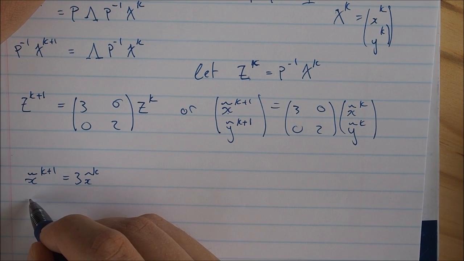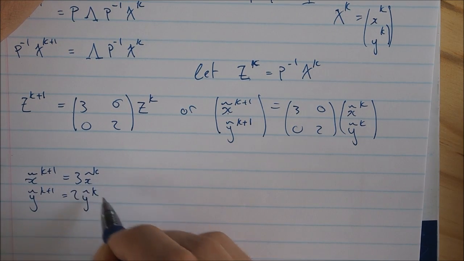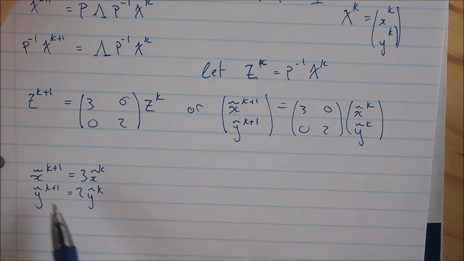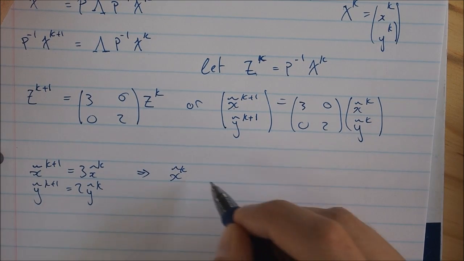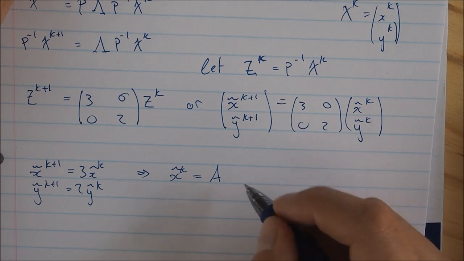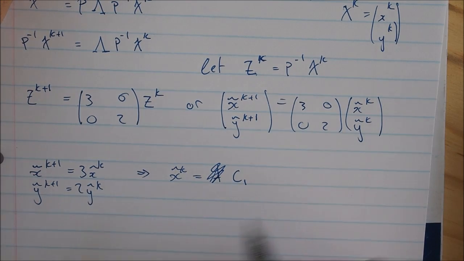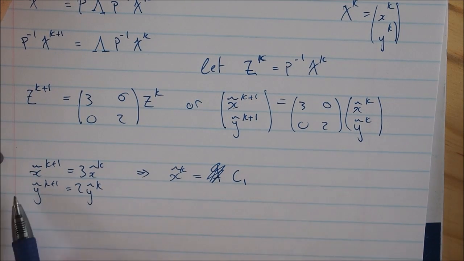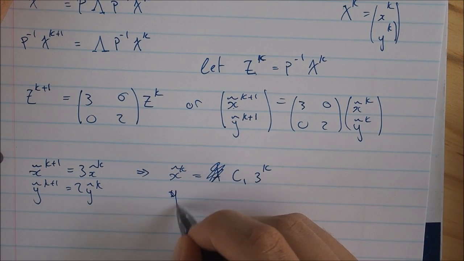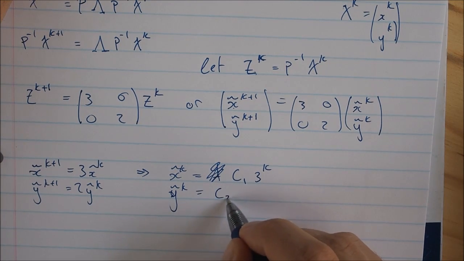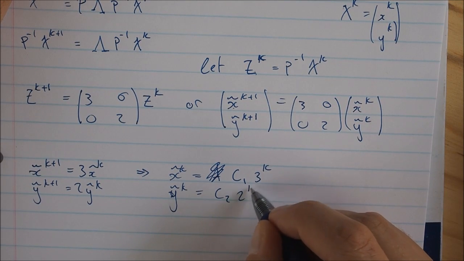And then y bar k plus 1 is equal to 2 y bar k. We can solve that very easily. Okay. So the first order linear difference equation, we then know that xk tilde is equal to some constant, I'll use, say, c1 times the eigenvalue here is going to be 3. If I take that across, lambda minus 3, yep, so it's going to be 3 to the power of k. And similarly, y tilde k equals c2. Take that across, lambda minus 2 is going to give me 2 to the k.